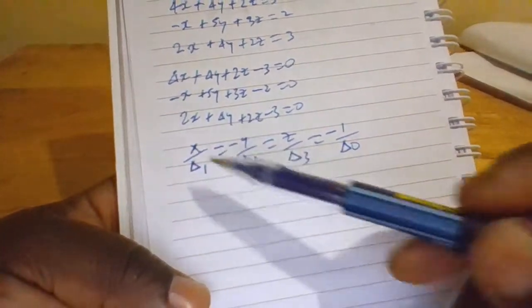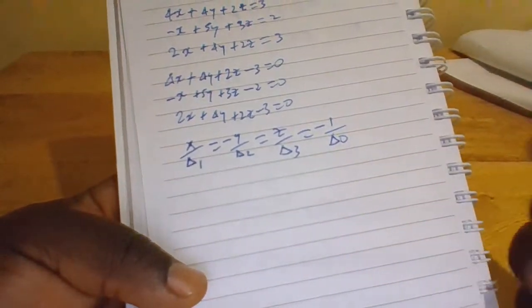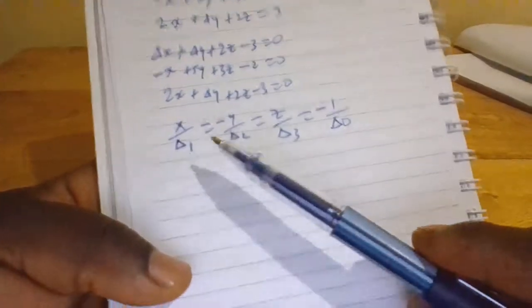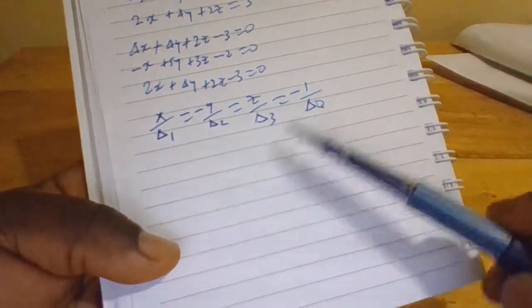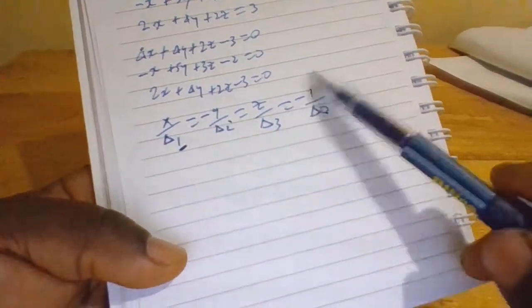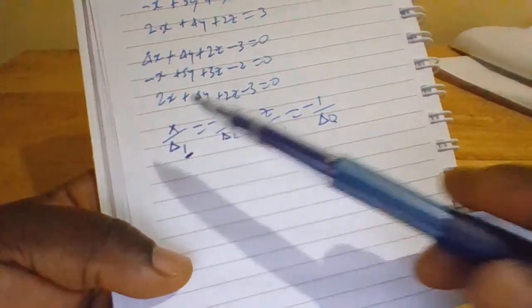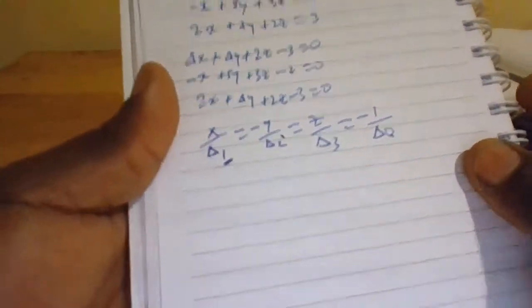So the signs alternate: positive, negative, positive, negative. Now we need to get del 1, del 2, del 3, then del naught. Once we get them, we insert in this equation, and then we shall be able to get the values of z, y, and x.